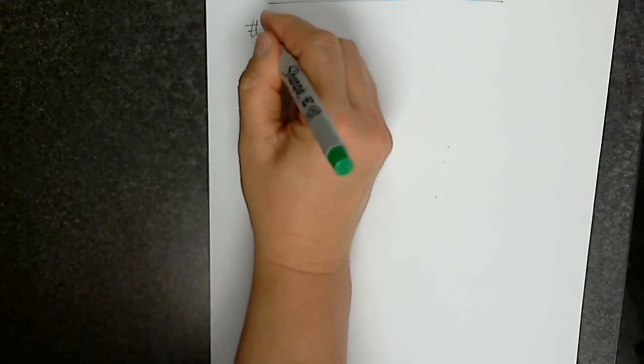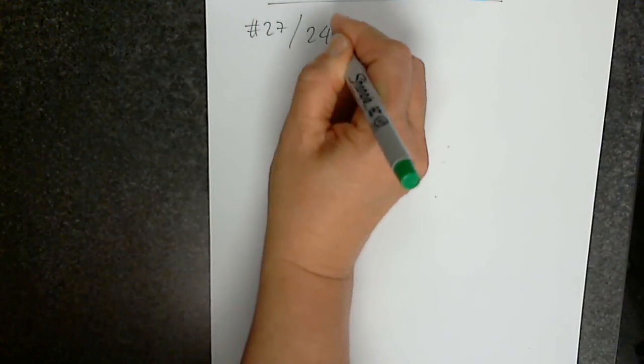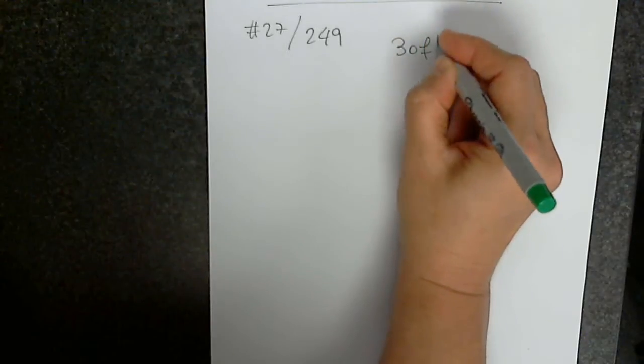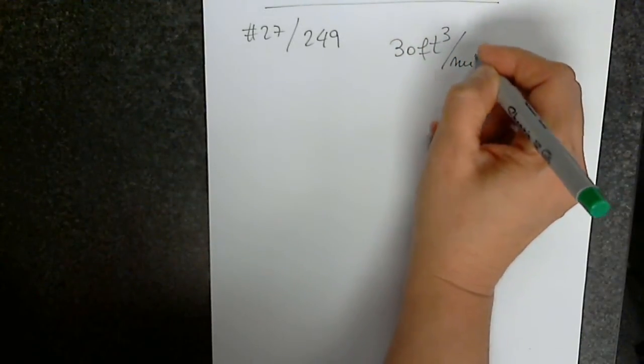So there are so many different applications here. I don't even know what to start with. But I would like to start with number 27 on page 249. So we see how this works. I think you're going to enjoy this. Gravel is being dumped from a conveyor belt. And we are given a rate, 30 cubic feet per minute.